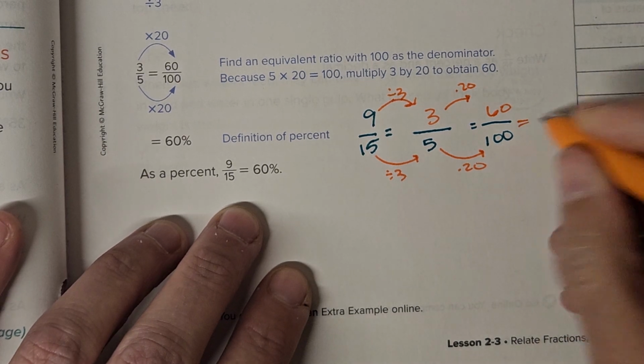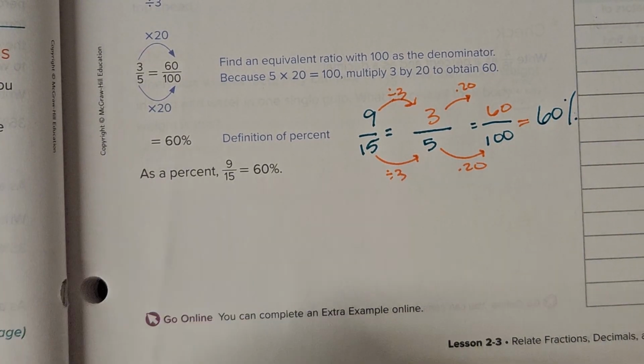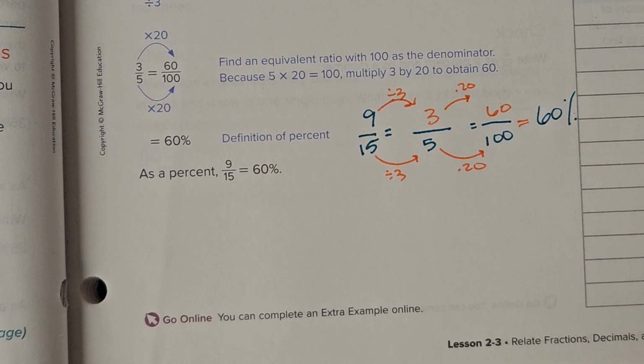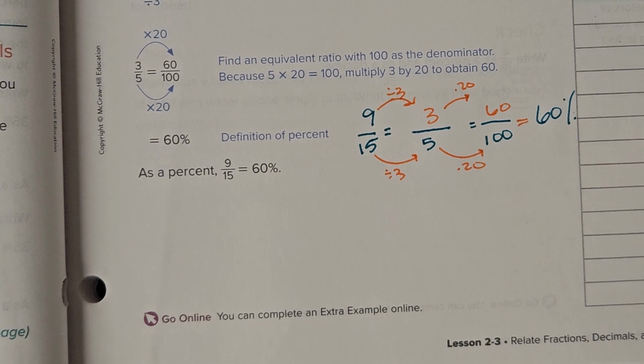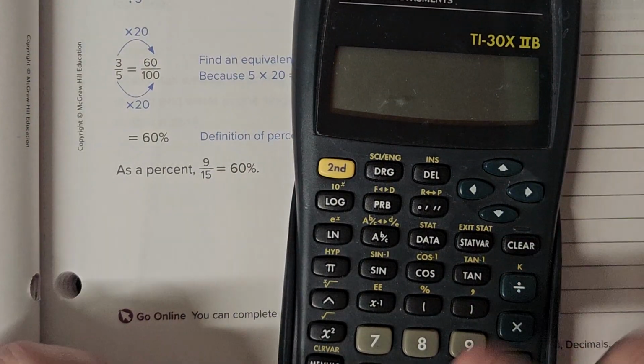Now, we can put that in a percent really easy. Okay, kind of the longer way, it's more of a process way, and the process you are likely going to need to know for later math. I'm going to show you the way your parents are going to do it. So parents, this part of the video is for you. Here's what you're going to do.